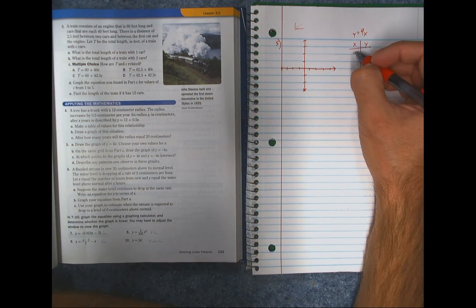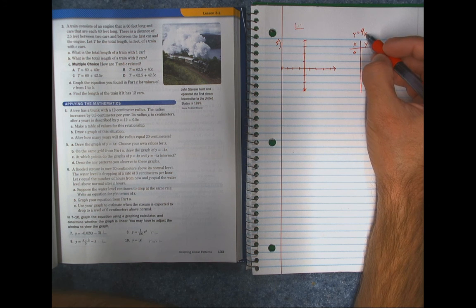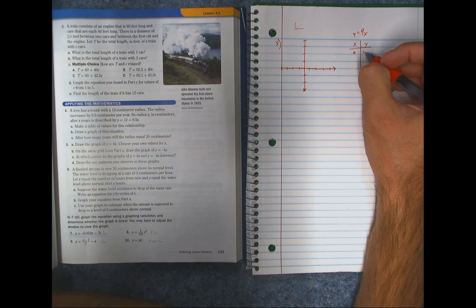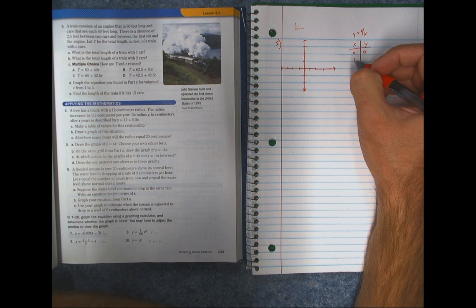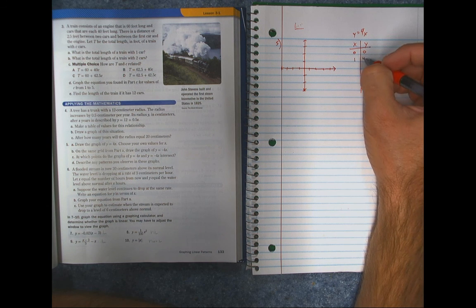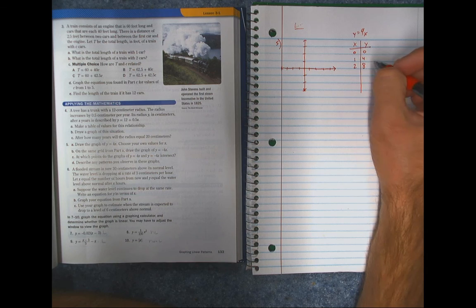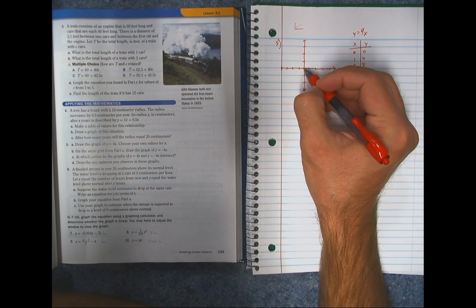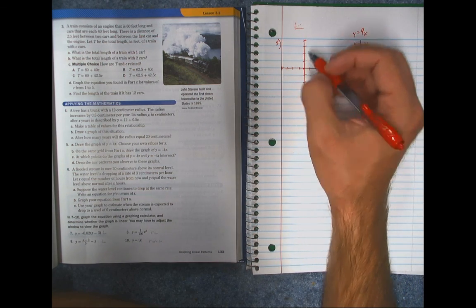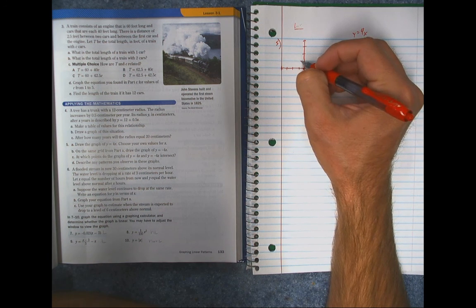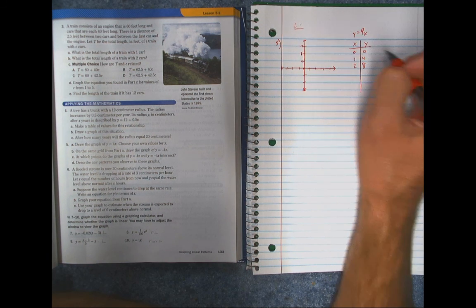So if I plug in 0 for x, 4 times 0 is 0, so y equals 0. What if I plug in 1? 4 times 1 is 4. What if I plug in 2? 4 times 2 is 8. So if I was plotting that, I've got 0, 0. Let's call this, since this is already going up by 4s, we're going to go 4, 8, 12.